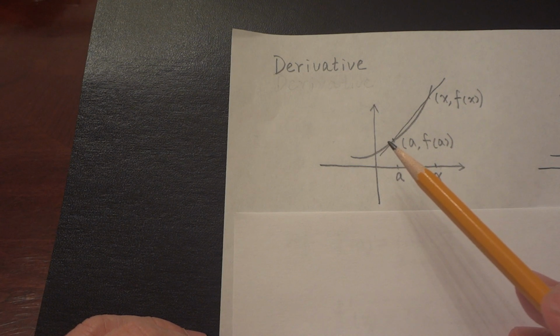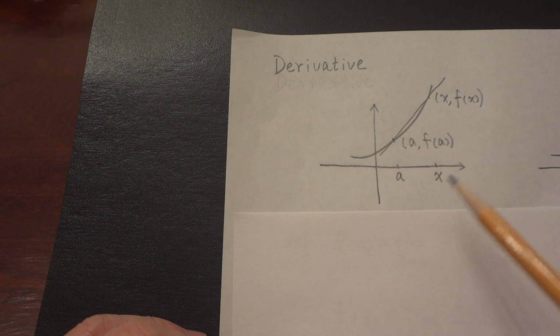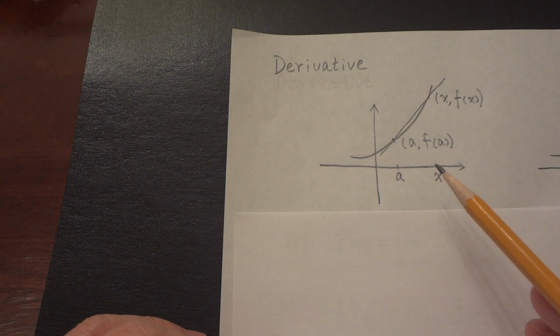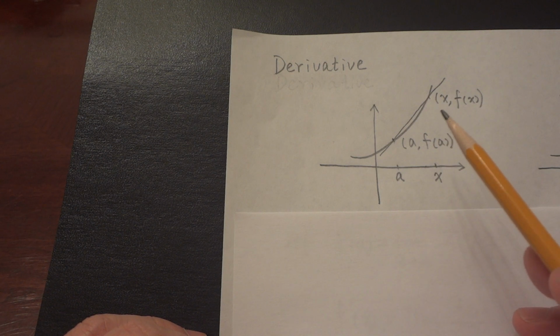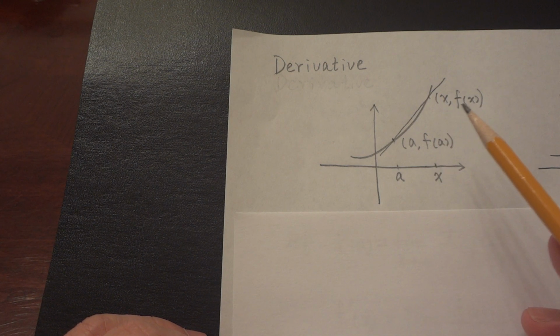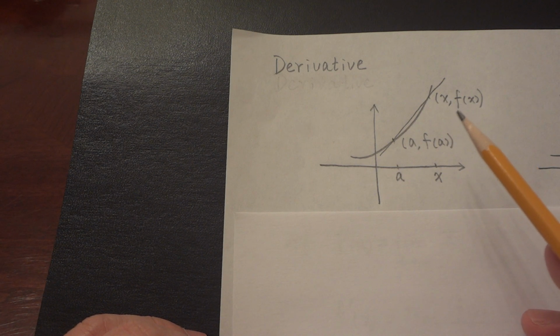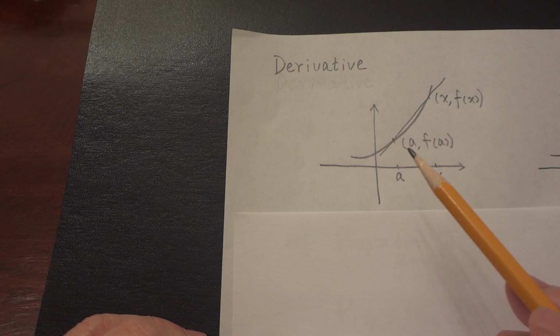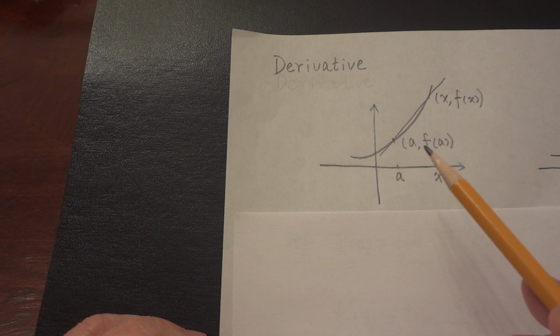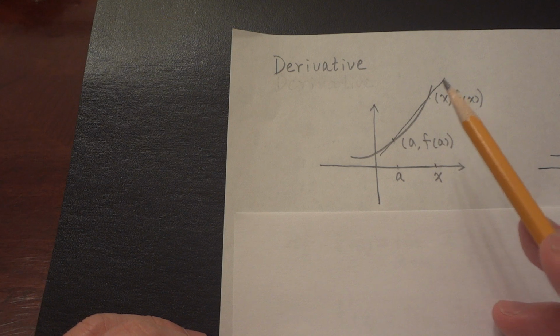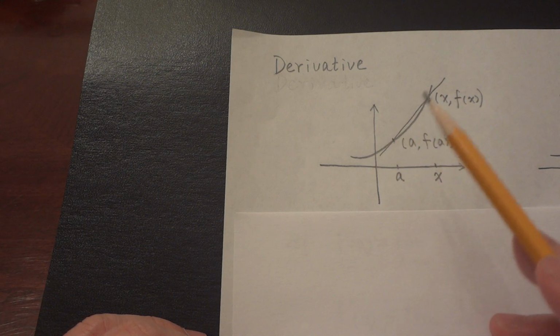So we take a nearby point where x is x and the y coordinate will automatically be f(x). So we have a point (x, f(x)) and the original point, which is (a, f(a)). We connect those two points and we get the secant line.